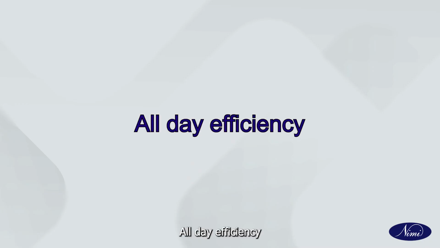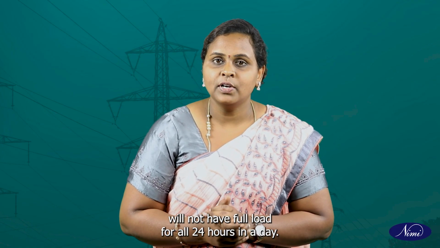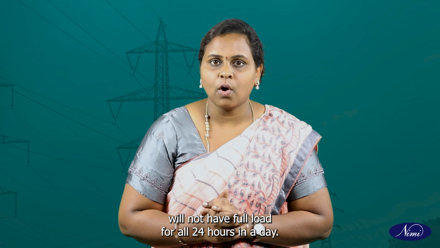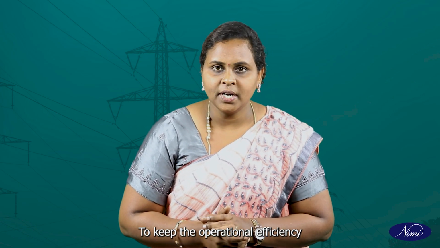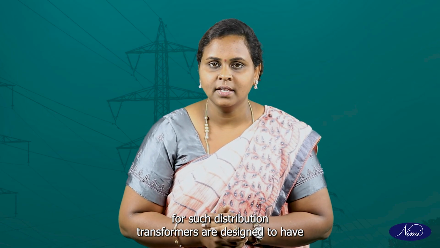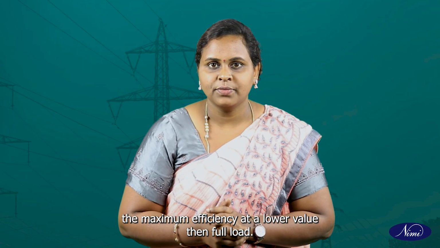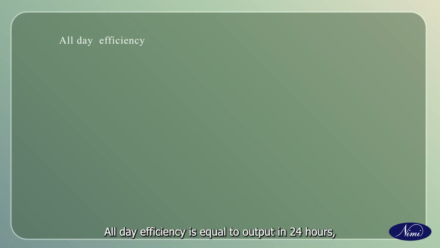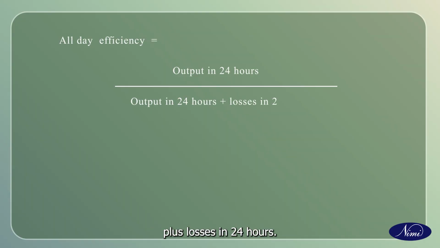All day efficiency. Lighting transformers and some distribution transformers will not have full load for all 24 hours in a day. To keep the operational efficiency high, such distribution transformers are designed to have the maximum efficiency at a lower value than full load. All day efficiency is equal to output in 24 hours divided by output in 24 hours plus losses in 24 hours.